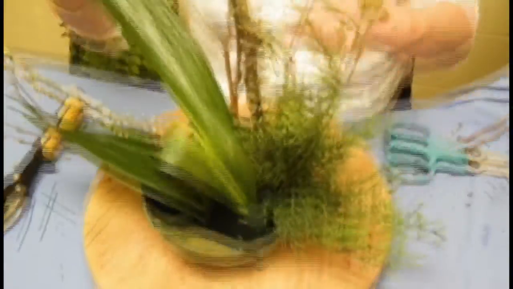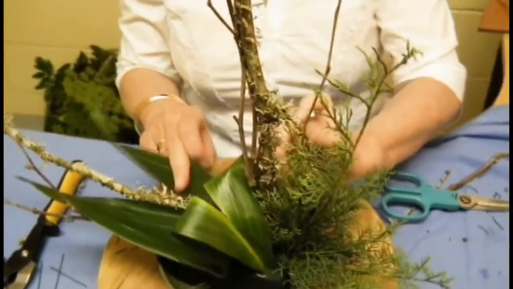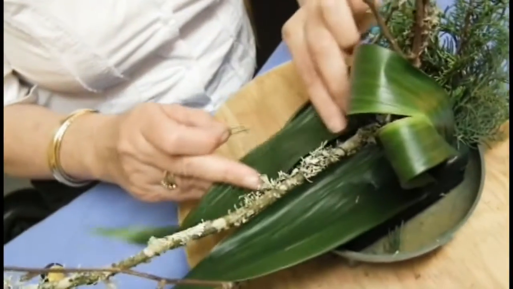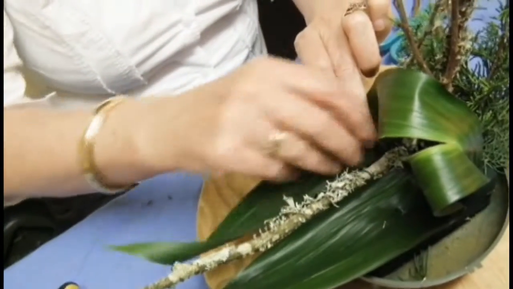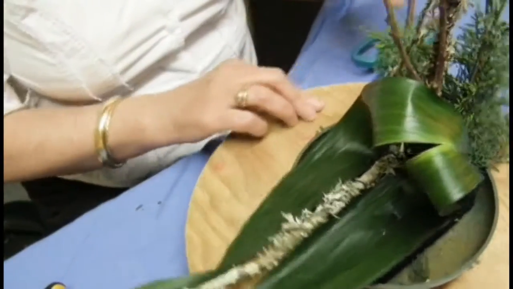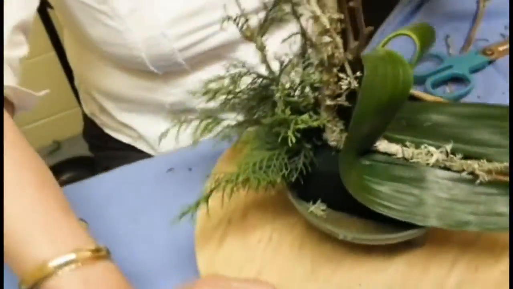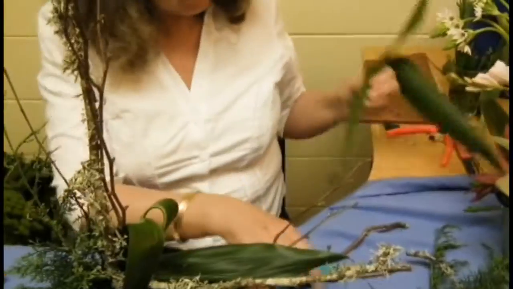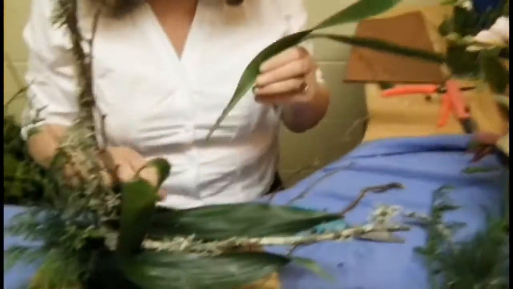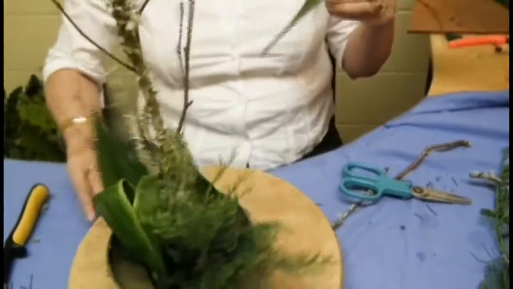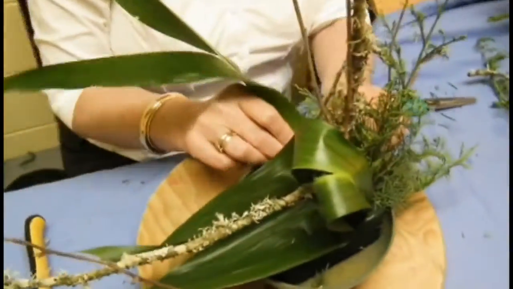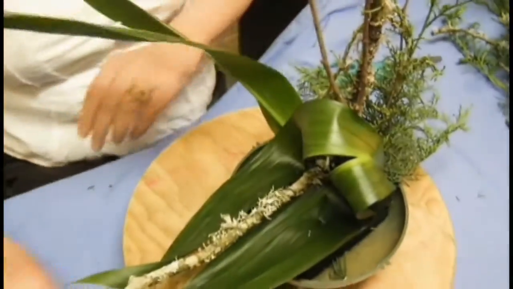And then with this one, bend it down underneath and flick it out. It's heading off in that direction. Grab it, cut the end. I do think the same thing again in the back here.